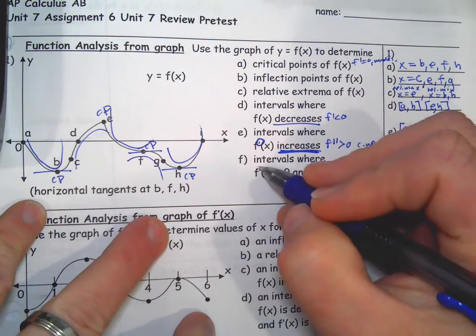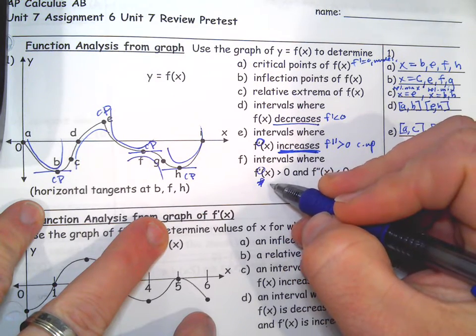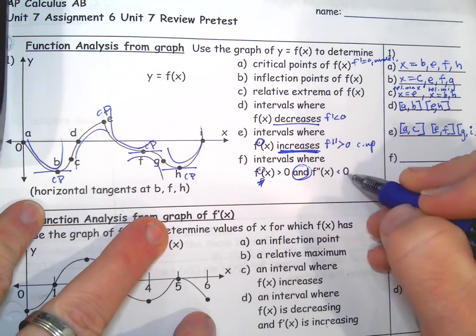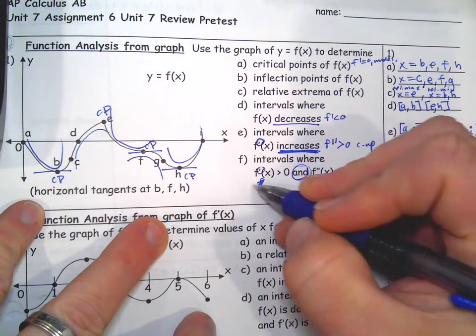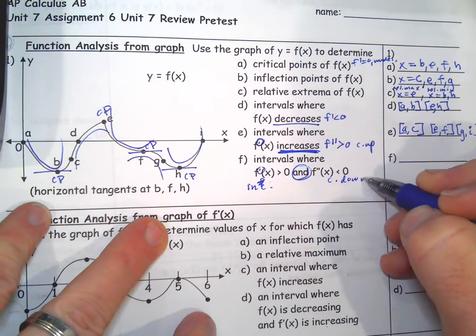Intervals where f prime is positive, so that means it's going up, right? Positive slope, and f double prime is negative. So this is increasing and concave down. So where's the graph going up and concave down?